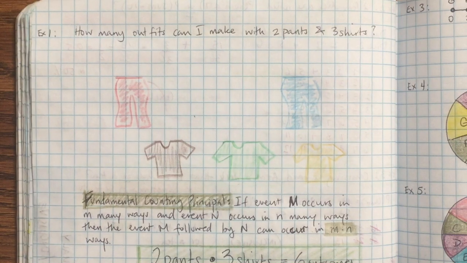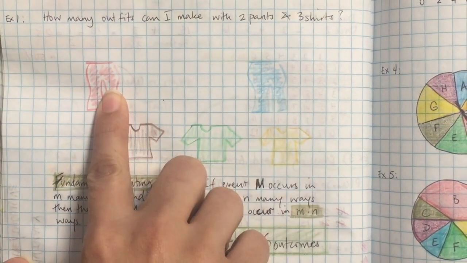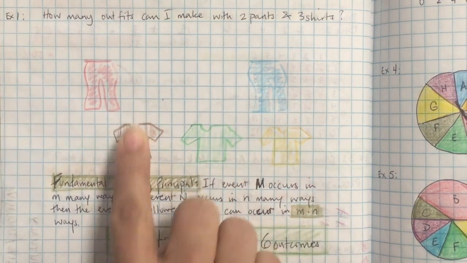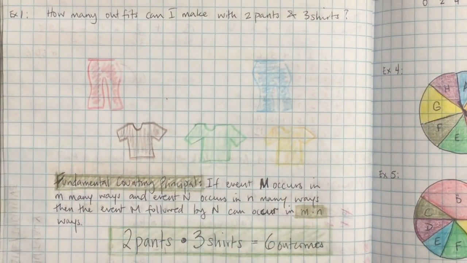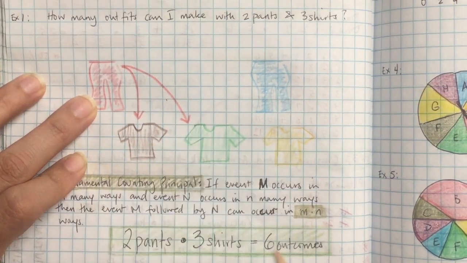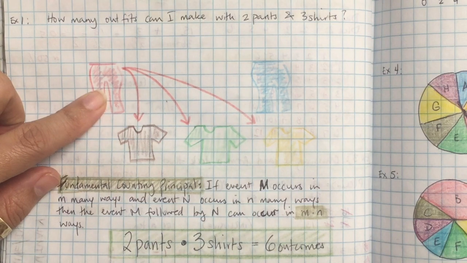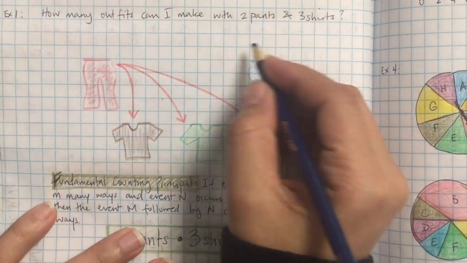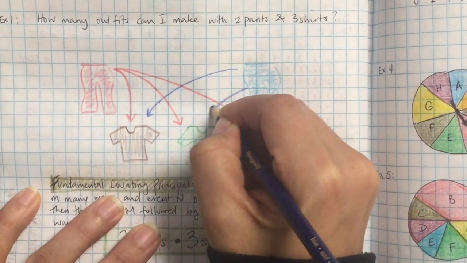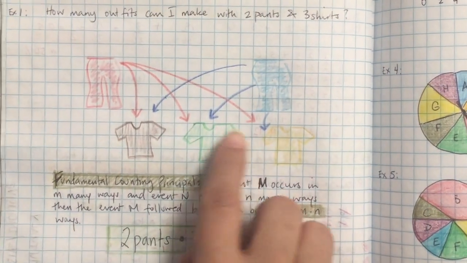Alright, so looking at the first example, how many outfits can I make with 2 pants and 3 shirts? So I've drawn the 2 pants, one's red, one's blue, and 3 shirts, brown, green, and yellow. So with the red pants, I can have red with brown, or red with green, or red with yellow. So there are 3 options for the red, and there can also be 3 options for the blue. I can have blue with brown, blue with green, or blue with yellow. So there'll be a total of 6 options.